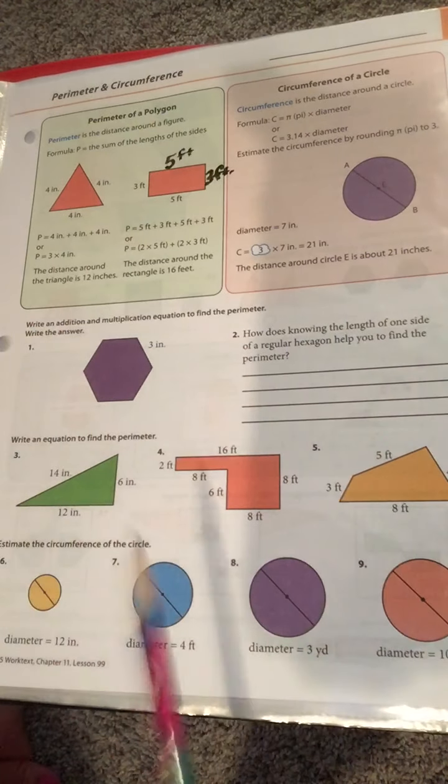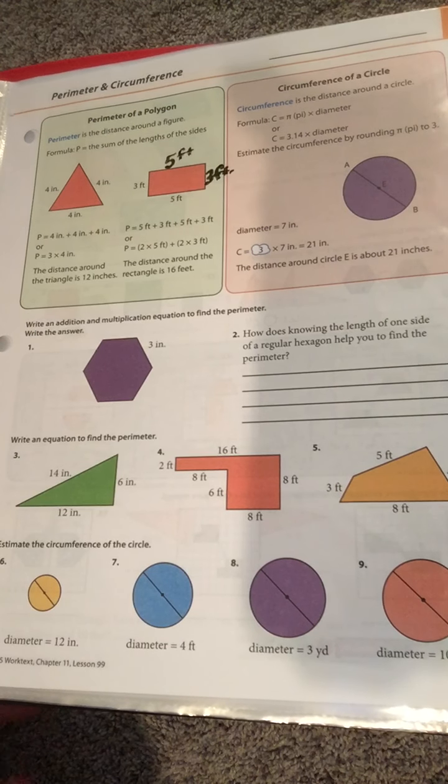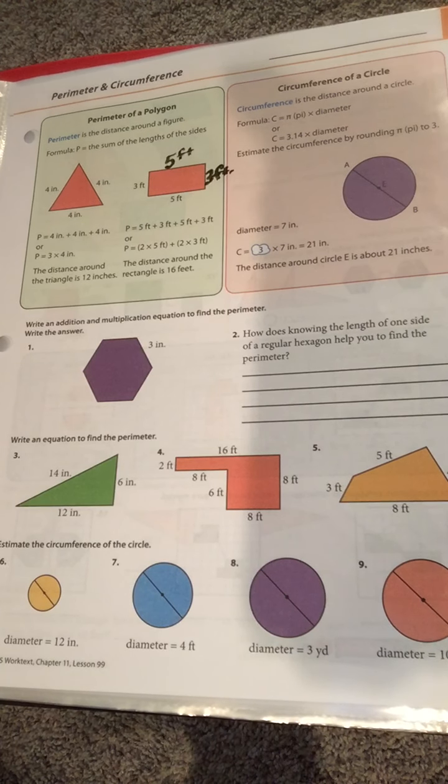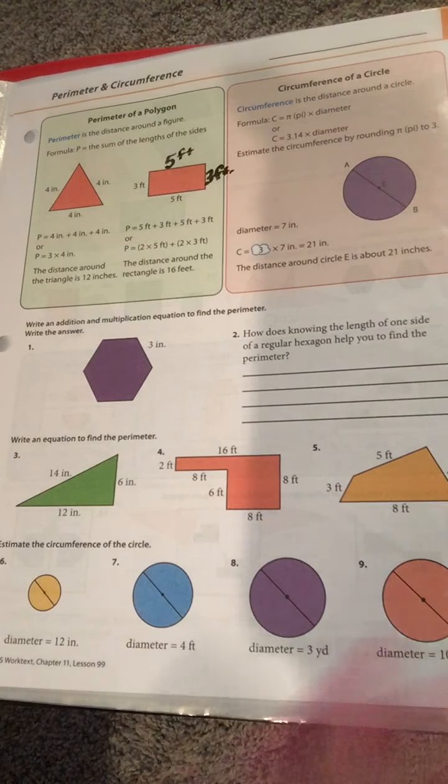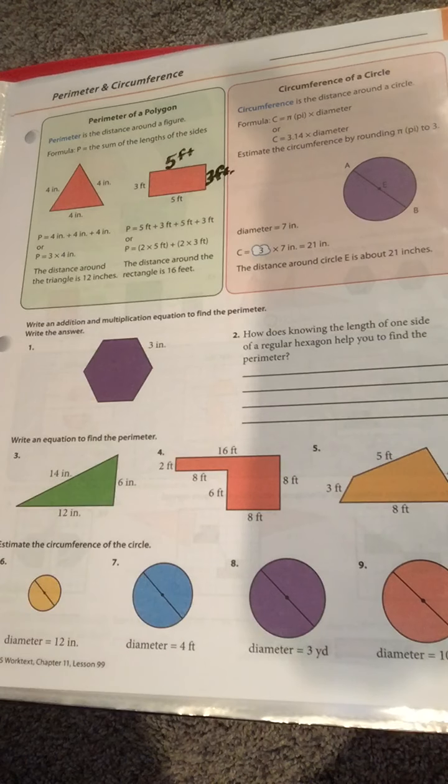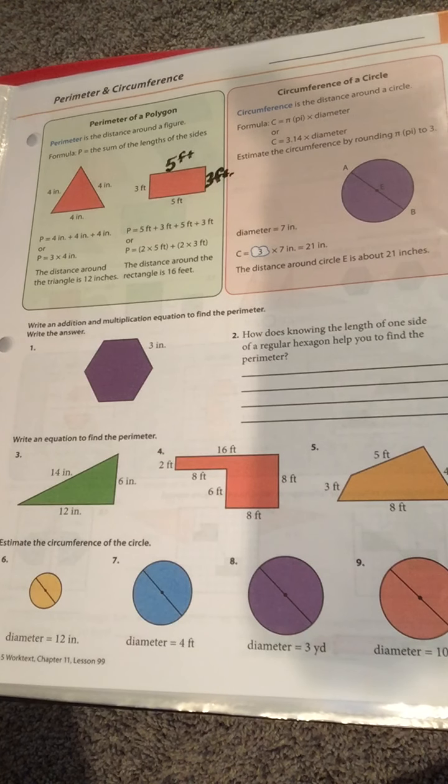So this is what we worked on our page, and we're going to go over our answers now. So I'm going to be using a notebook, and I will flash it on top of my paper to help write in the answers.